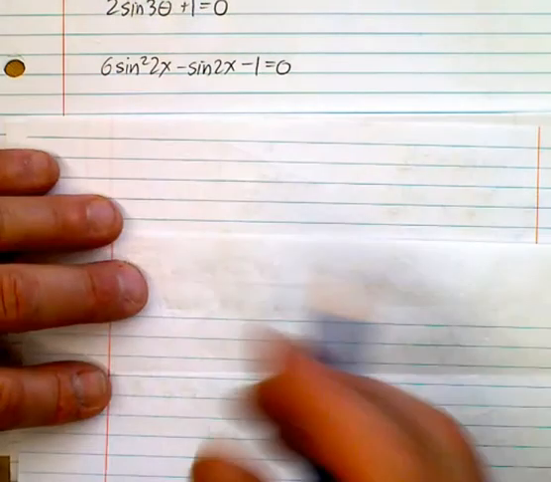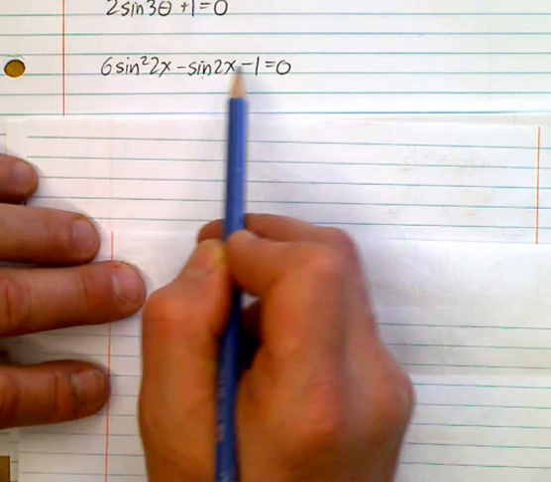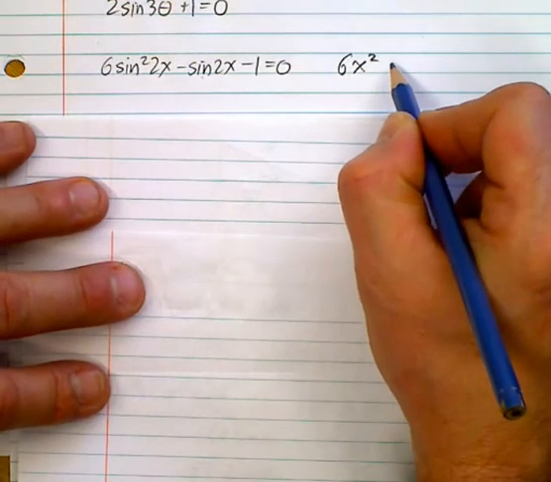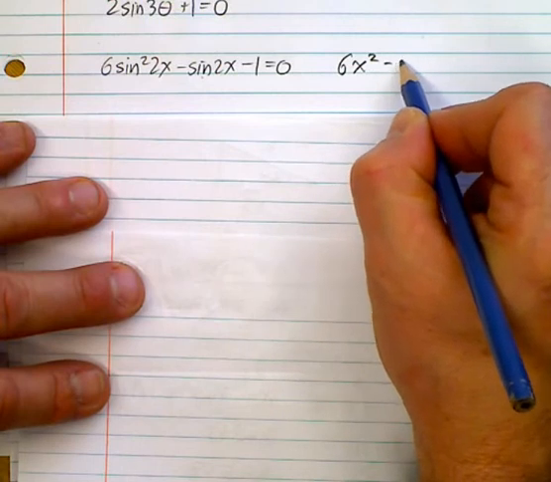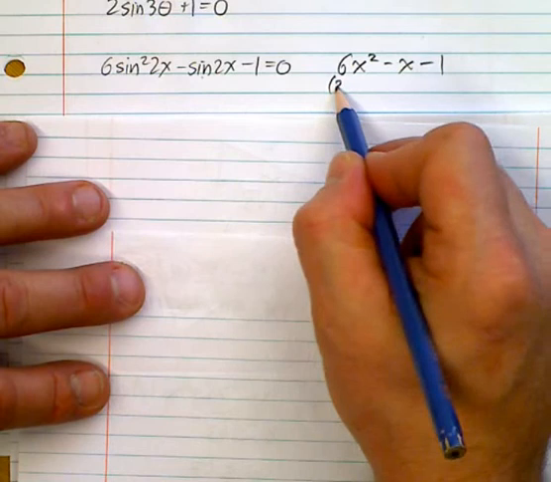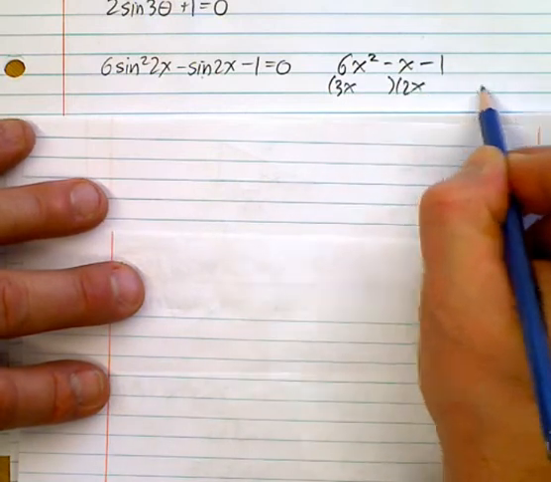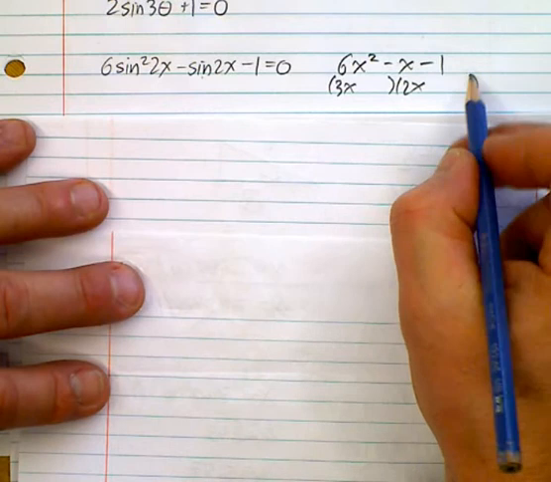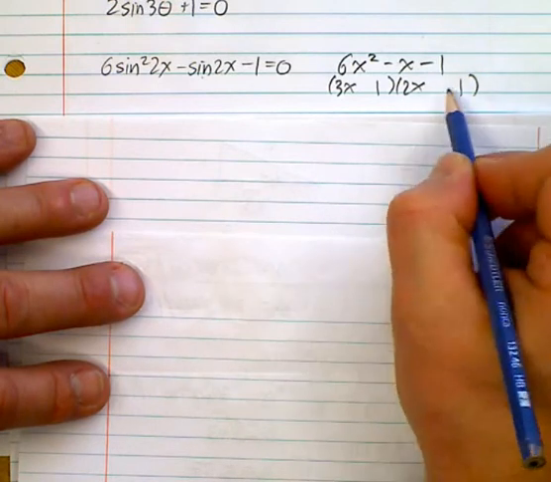So sine squared, sine x, boom. Let's make an equation here. 6 sine squared 2x minus sine 2x minus 1. Well, you could probably factor this on your own. You don't really need me. 3x, 2x, right? Let's go 1 and 1. It's going to be a minus 3 and a plus 2.